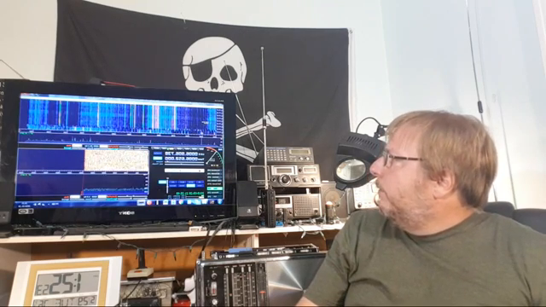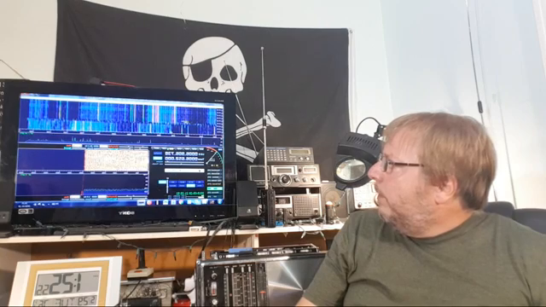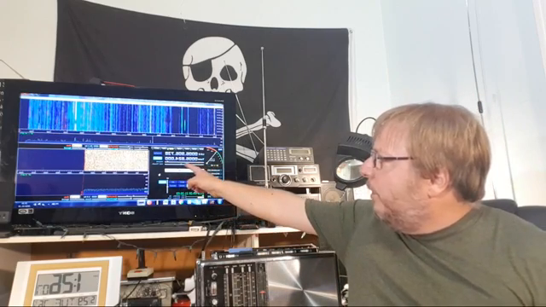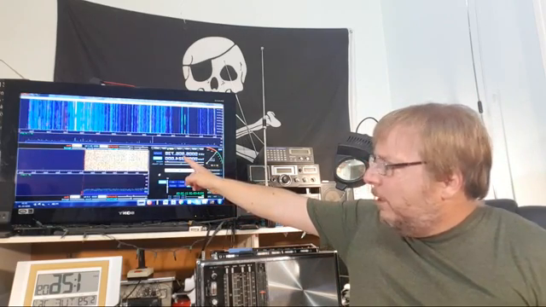What else do we have? There's some Morse code on 6824 upper sideband. I don't know what that is. The teletype. It's a little stronger than earlier, but it's still not strong enough to make out for Crystal Ship.